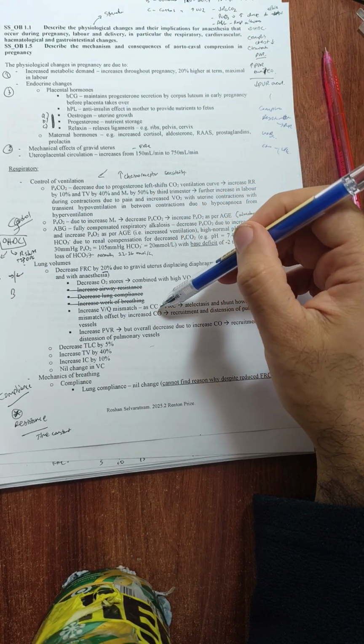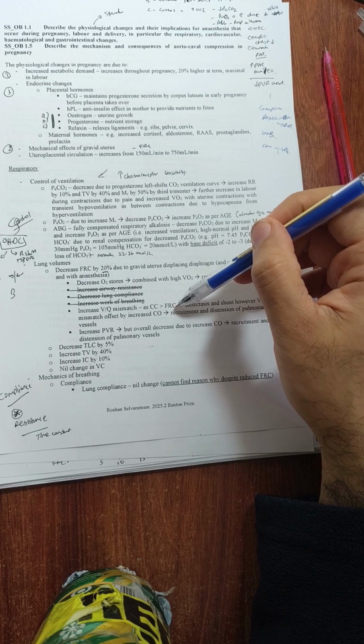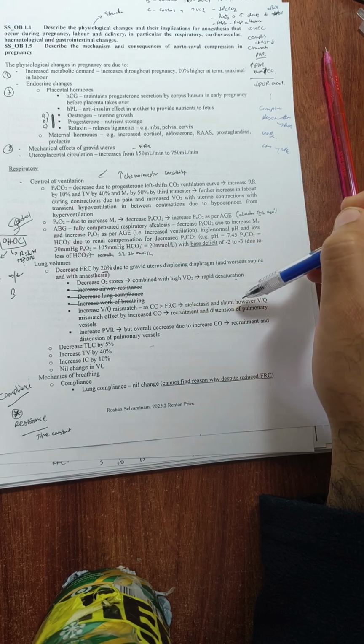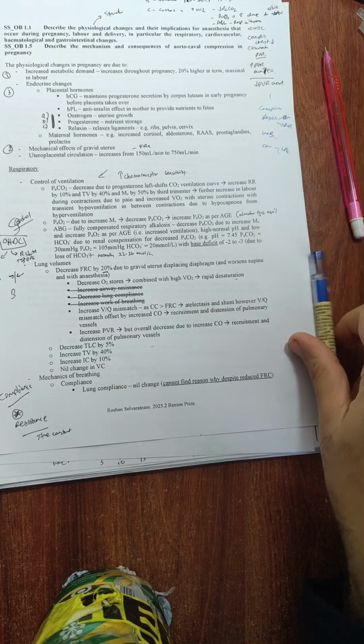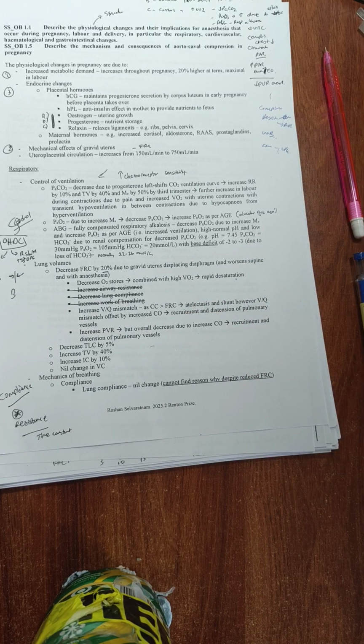Increased VQ mismatch, where the closing capacity is greater than FRC, causing atelectasis and shunt. However, VQ mismatch is offset by the increased cardiac output, recruitment, and distension of pulmonary vessels. So we do talk about VQ in its own thing, but you can talk about it with the FRC.